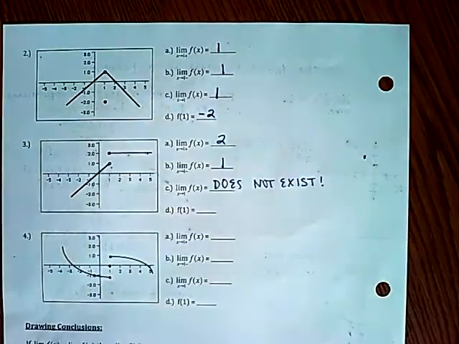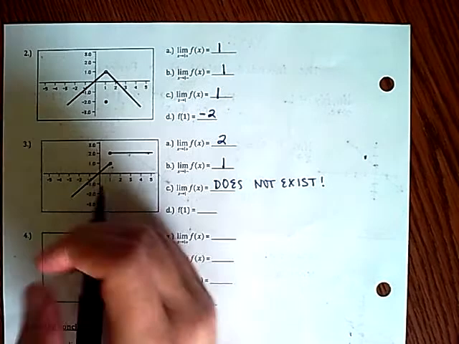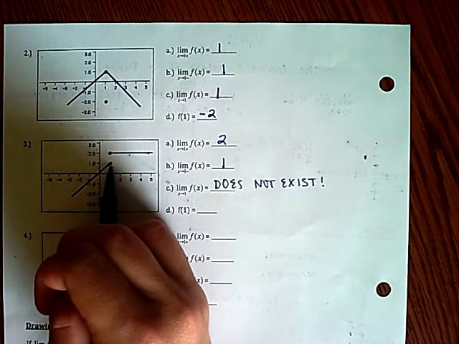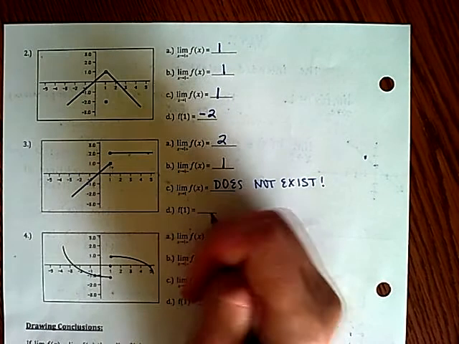Okay. And then what's the function value of f of 1? Well, I want to see where the closed circle is. So I don't want the value with the open circle. I want the closed circle, so it would be 2.